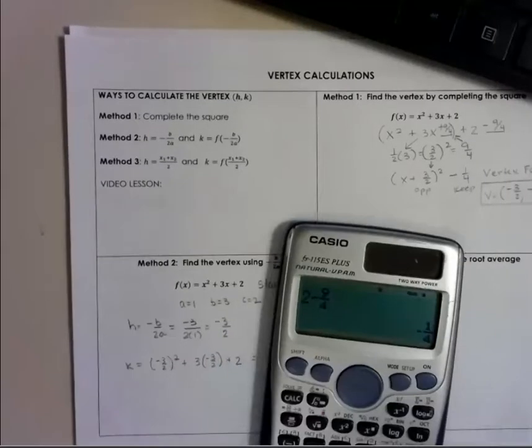And I would really like it if you would use the calculator correctly. So make sure you use your parentheses. Negative 3 over 2 squared plus 3 times negative 3 over 2 plus 2. And you get negative 1/4.